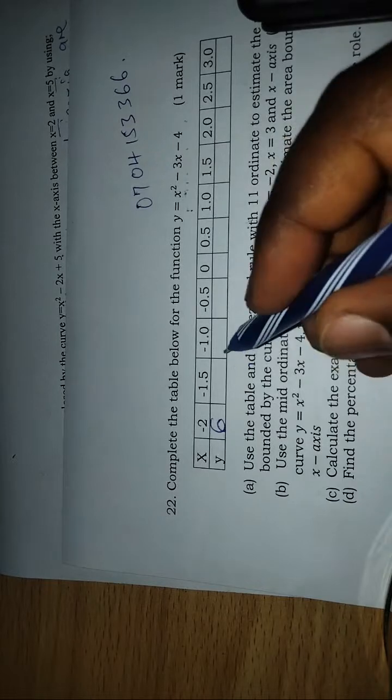This is going to give me exactly 6. The next is going to be -1.5. Therefore, I will start with -1.5 squared minus 3 into -1.5, then I subtract 4. This is giving me 2.75.